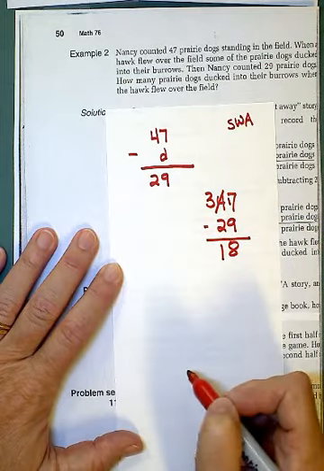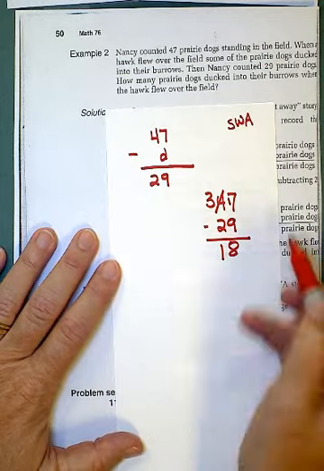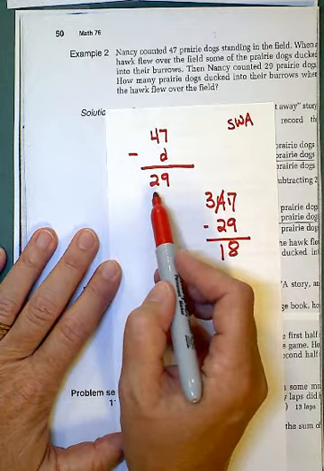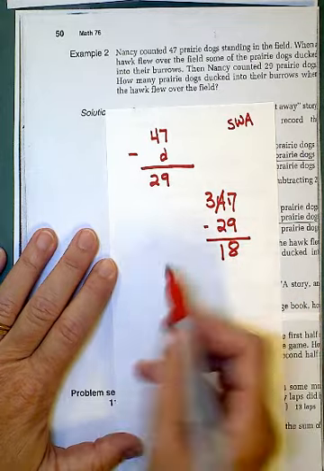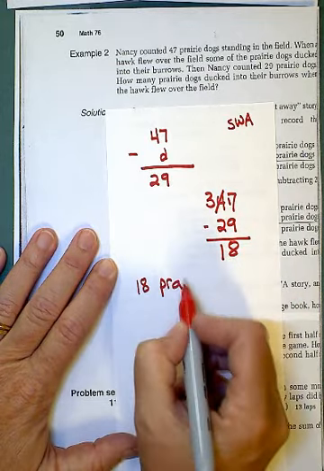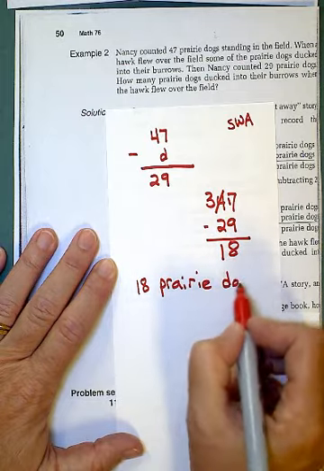And in fact, if I went back and checked my work and wrote out 47 minus 18, I would get a difference of 29. Our final step is to write the answer. We are talking about prairie dogs. 18 prairie dogs ducked back into their burrow when the hawk flew over.